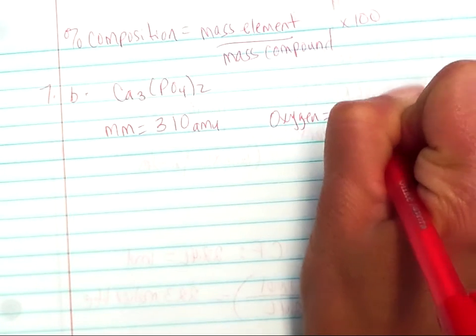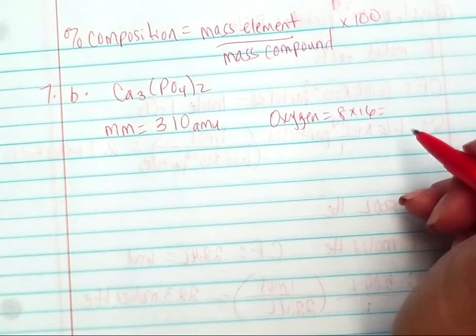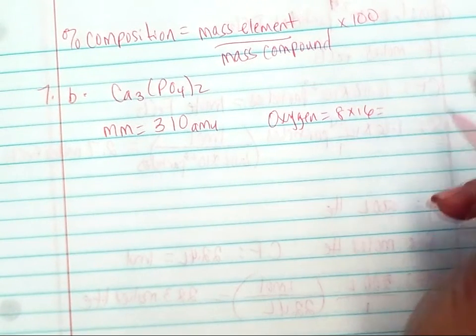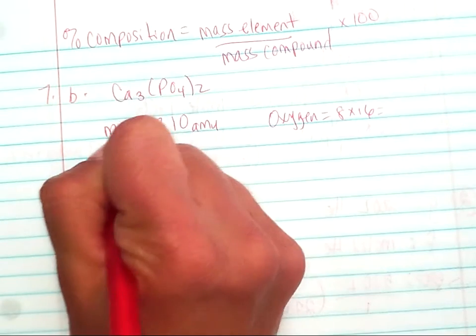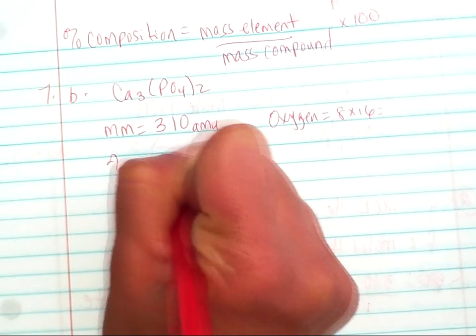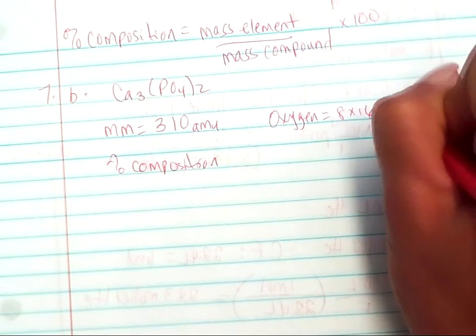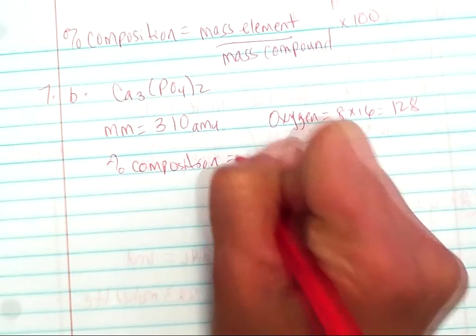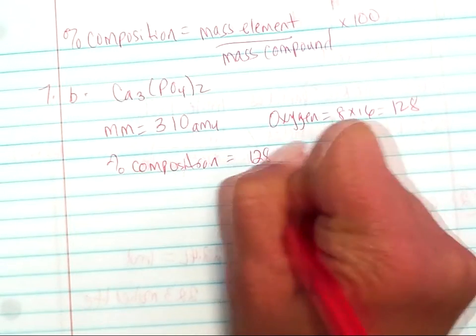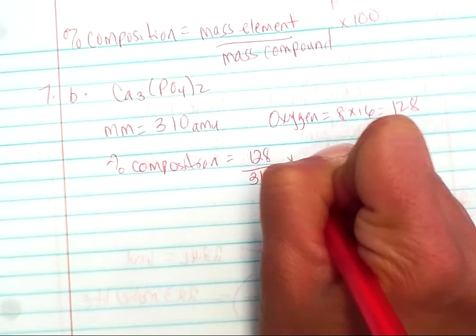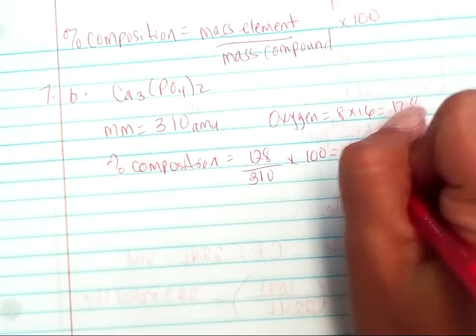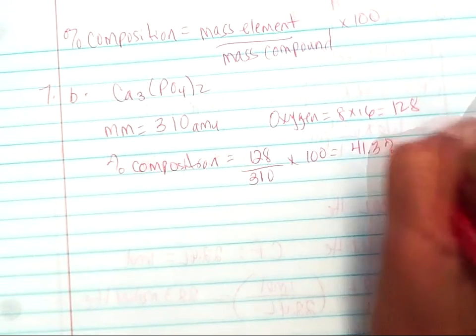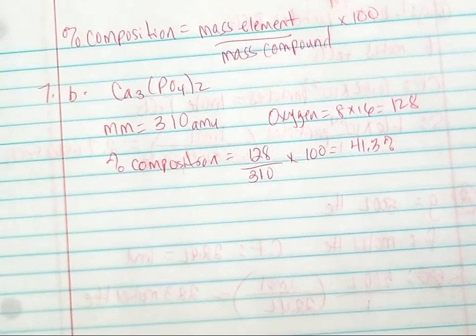8 times the 16, which is actually equal to, I don't even know. I'd have to calculate it. Can anybody do that for us? Okay, thank you. So that means we're going to do 128 divided by 310 times 100, and it gives us the percent of oxygen, which is 41.3%. There's a few of these on the test, so make sure you know how to do them. Lynch?